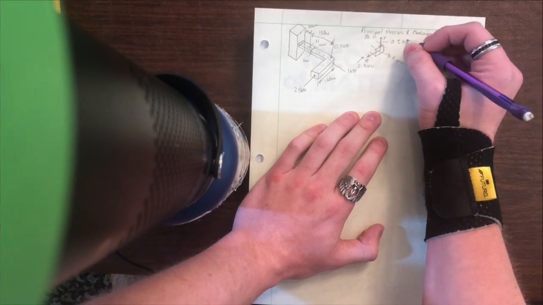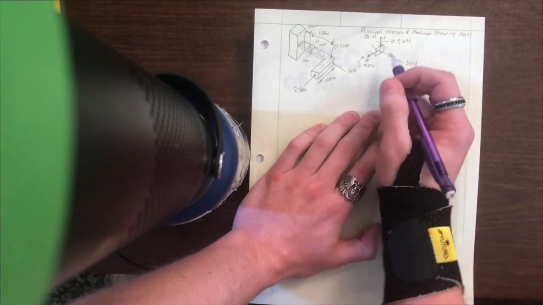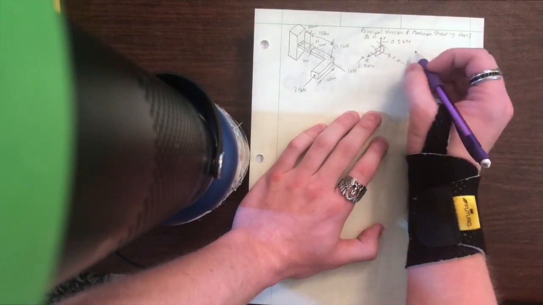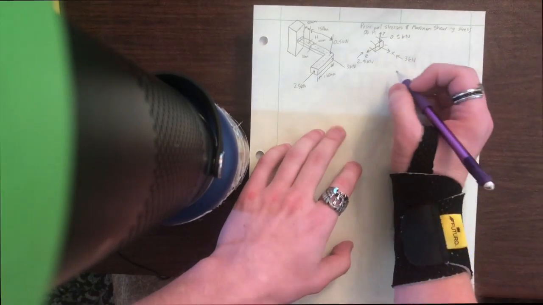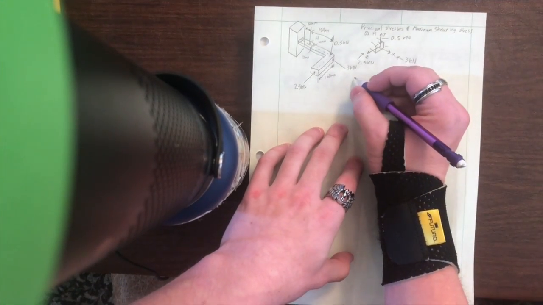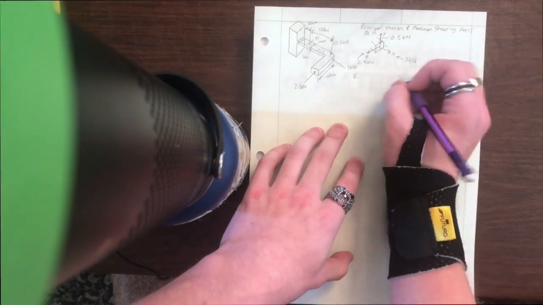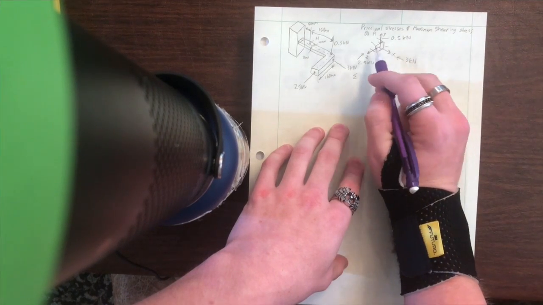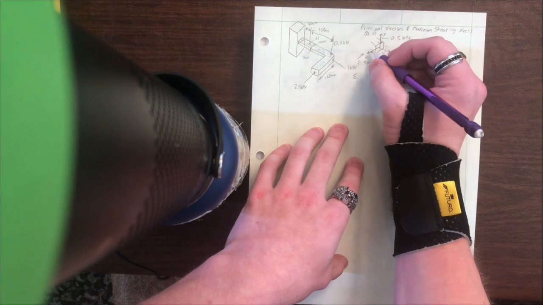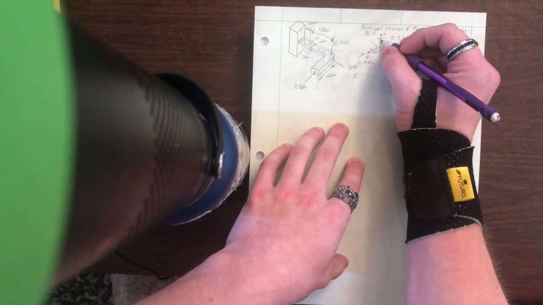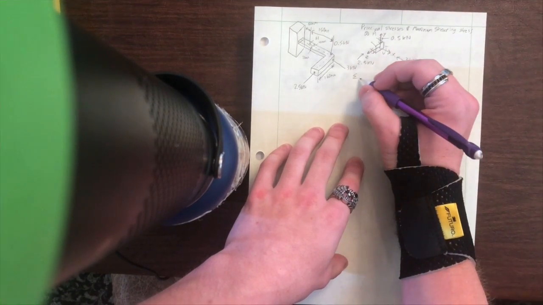Negative 0.5 kilonewtons in the Y. So I'm going to solve for the resultant forces in the X, Y, and Z, and the moments with summation of forces.